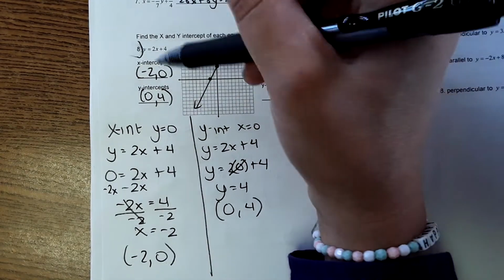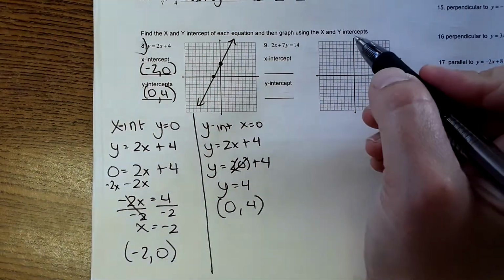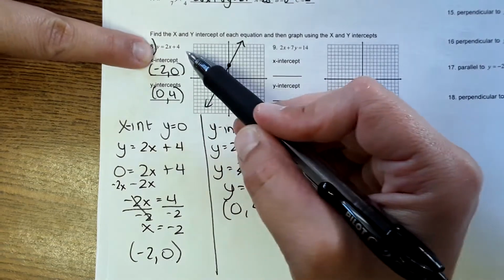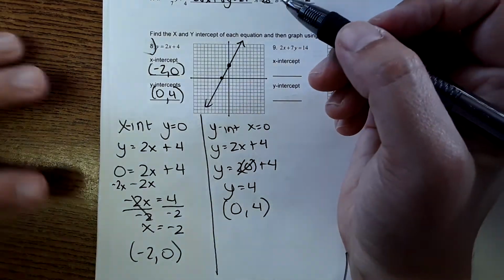Honestly, if they just said graph this line, we really wouldn't go through all these steps. It just says graph using the x and y intercepts, and that's why we went through the steps. If you notice the equation of the line, y equals 2x plus 4, we could just graph the y-intercept and then graph the slope.